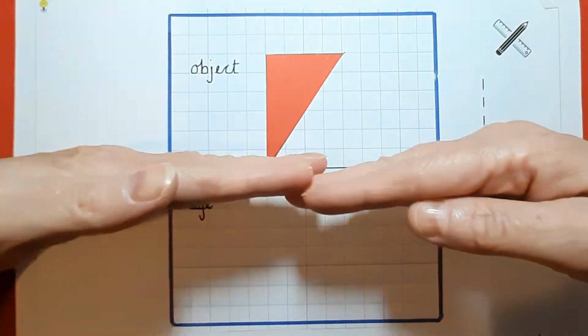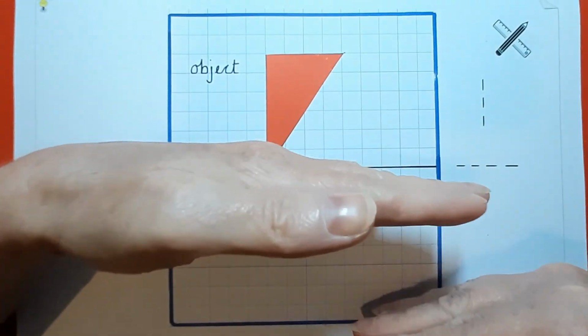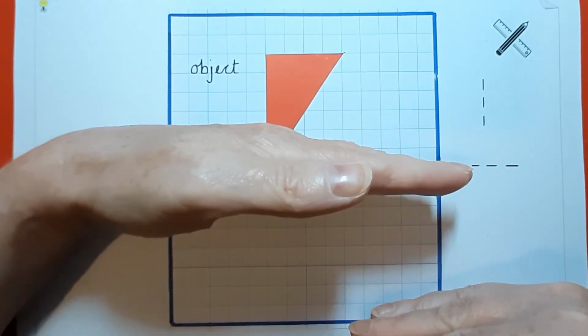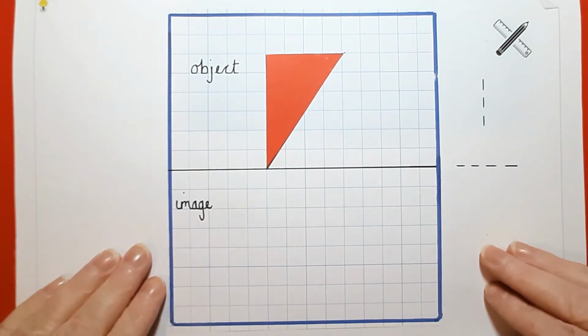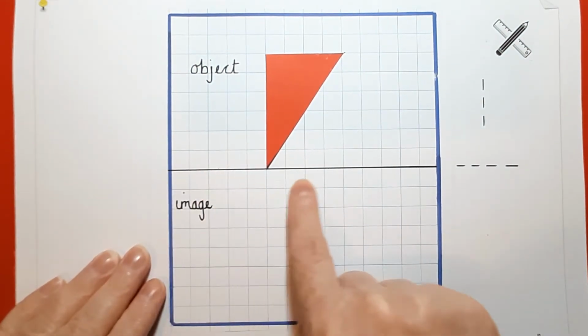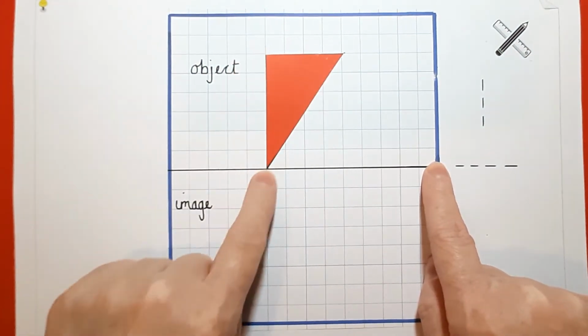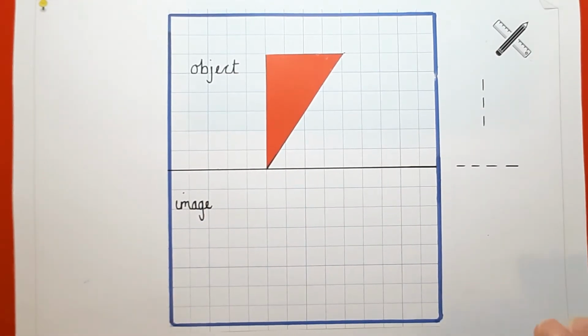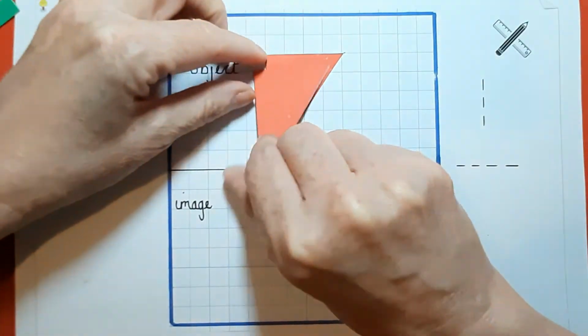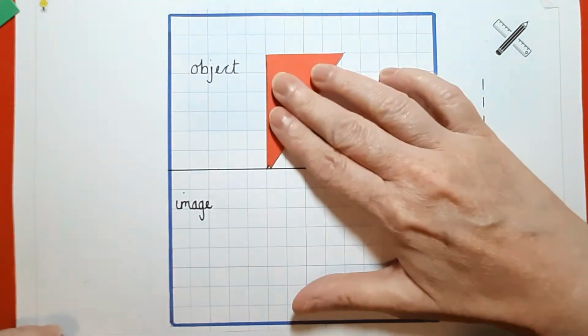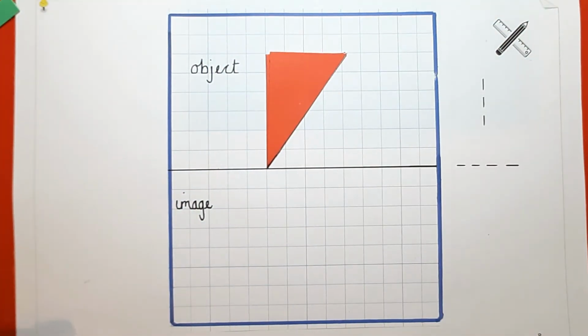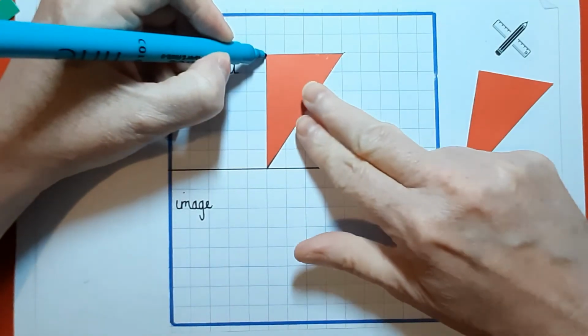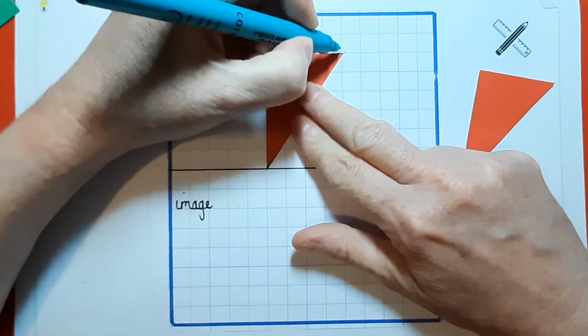Now we could use a mirror, and you might use a mirror at school to help you, but if you haven't got a mirror, we're going to use the counting method instead. So we're reflecting the original object in this horizontal mirror line. So if I just get my copy of that and pop it there so you can see it's there. Okay, so all we need to do first is mark each vertex, each corner. So I'm just going to do that.